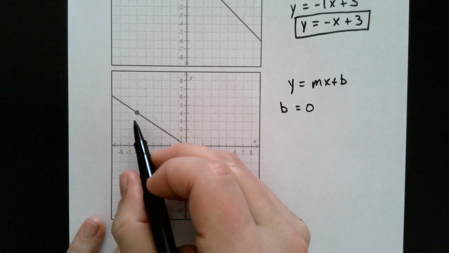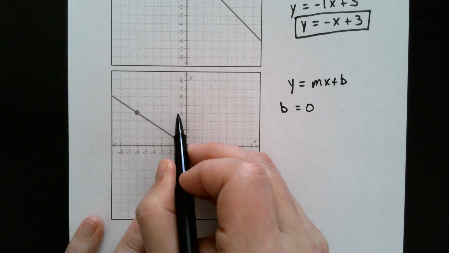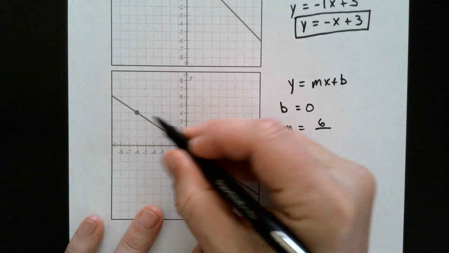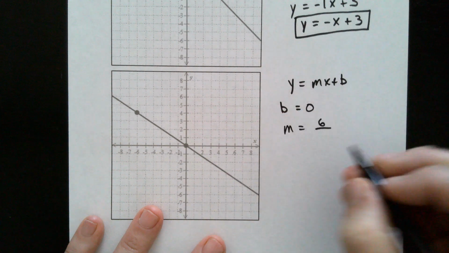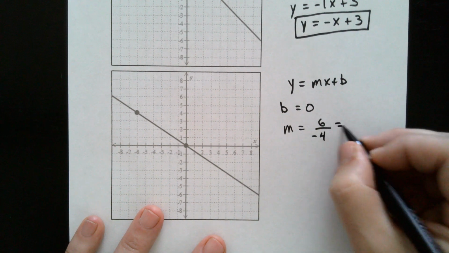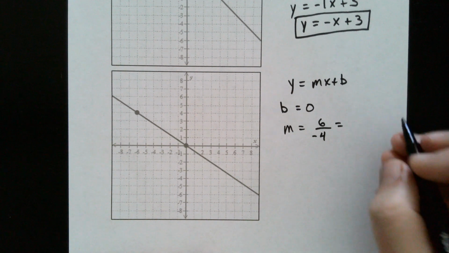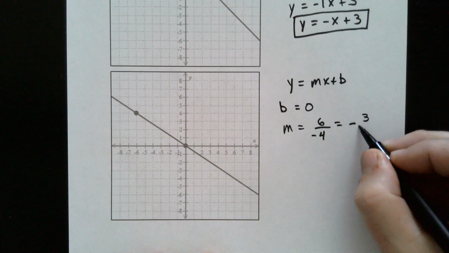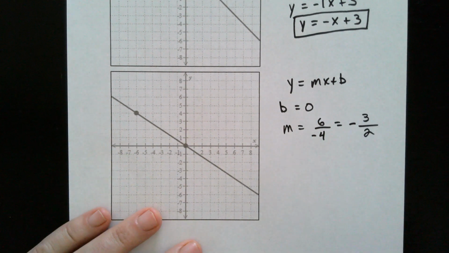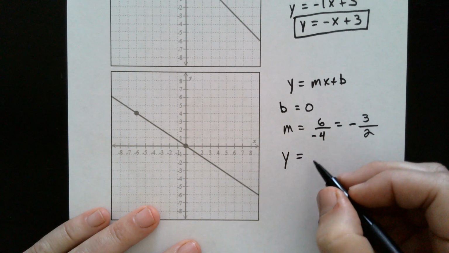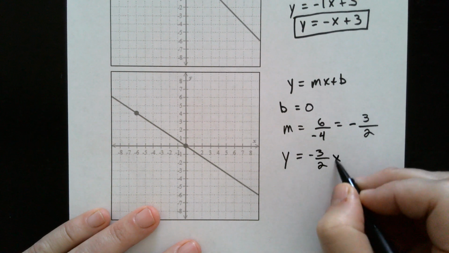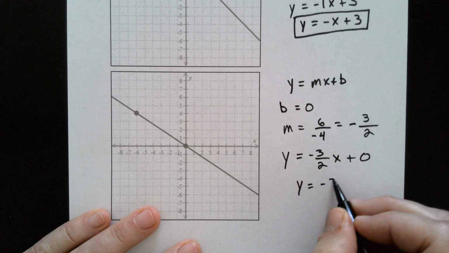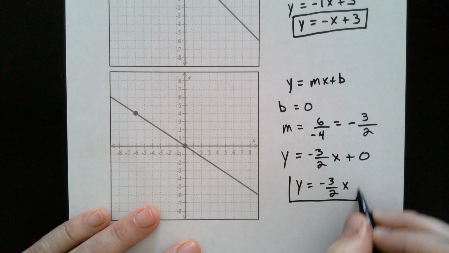Okay, and then our slope, starting from this point, we go 1, 2, 3, 4, 5, 6 to the right. So the run is positive 6, divided by, and then go down 1, 2, 3, 4. Since we're going down, that's a negative 4. And then if you reduce this by dividing the top and bottom by 2, stick that negative out front as well, you'll get 3 over 2. So your slope is negative 3 over 2. Plug it in, y is equal to negative 3 over 2x plus 0. You don't need the 0, so y is equal to negative 3 over 2x is your equation.